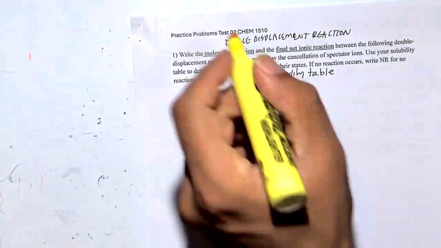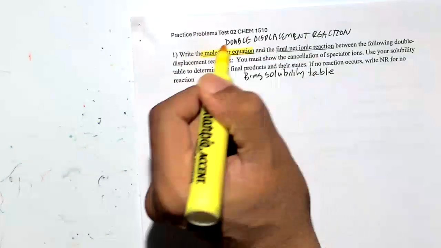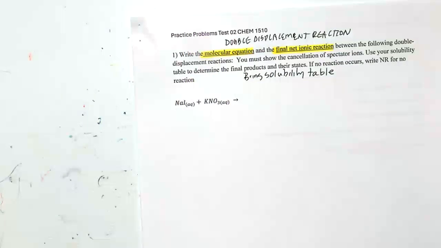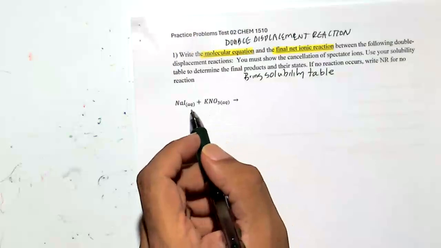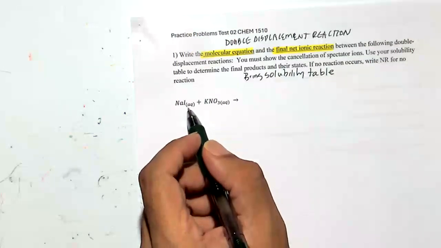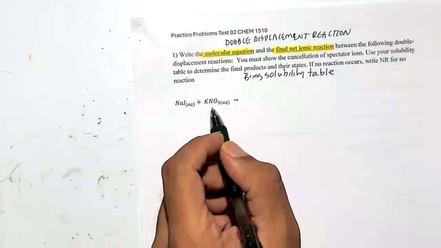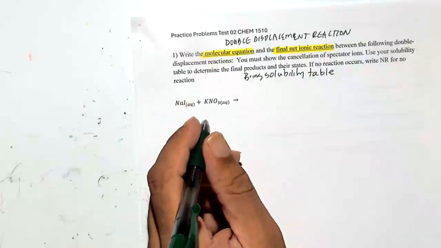So there's 2 parts to this problem. One, you have to write the molecular equation, and then the final net ionic equation to get full points. So first we have to predict the products. NaI, this is sodium iodide, and KNO3, this is potassium nitrate.